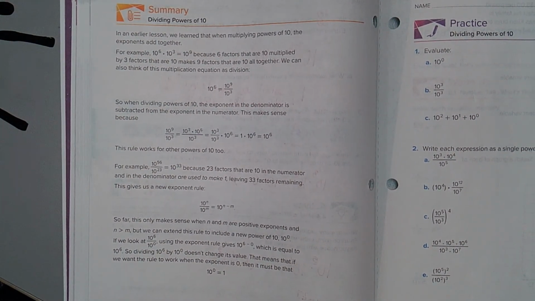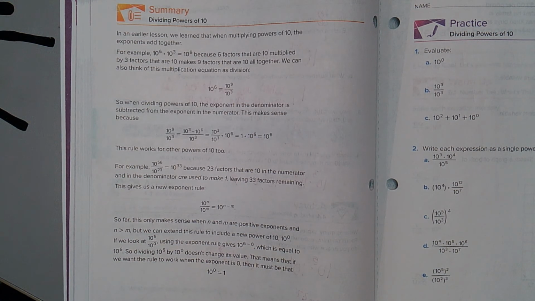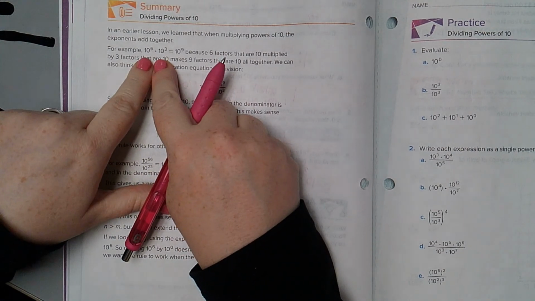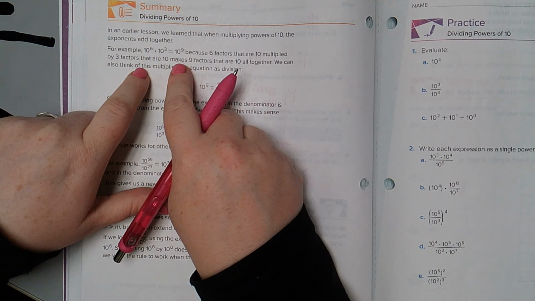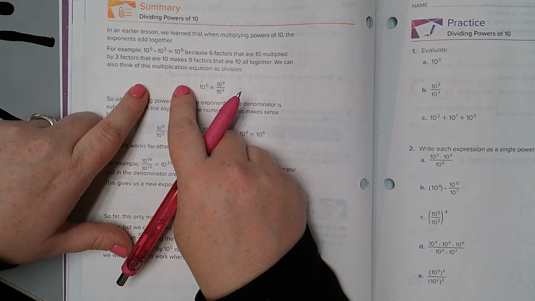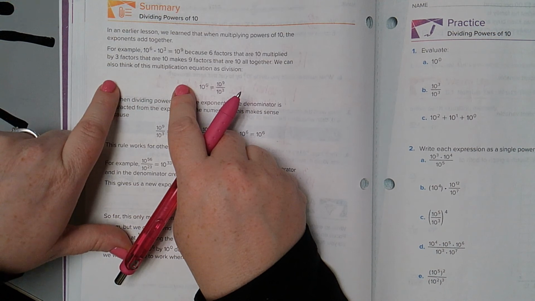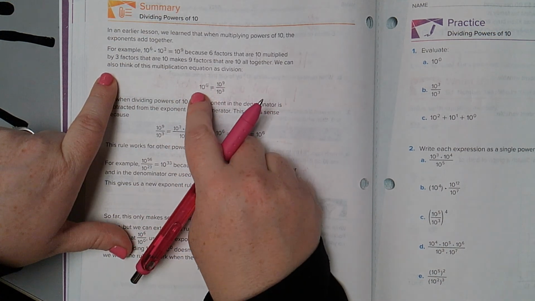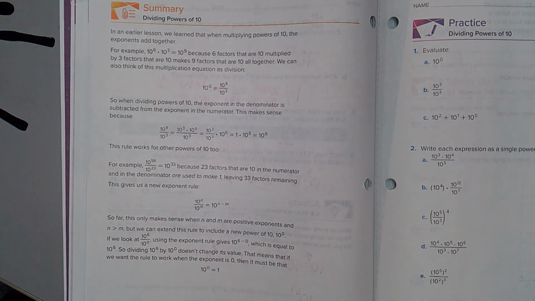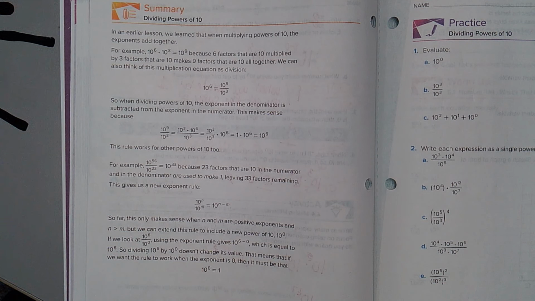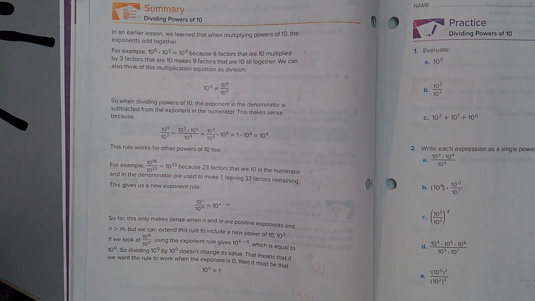So dividing powers of 10. In an earlier lesson, we learned that when multiplying powers of 10, the exponents add together. So when we had 10 to the power of 3 and 10 to the power of 6, we added them and it got us 10 to the power of 9. We can also think of a multiplication sentence as division. So when dividing powers of 10, which is our thing today, you're going to subtract your exponents. So your numerator minus your denominator.